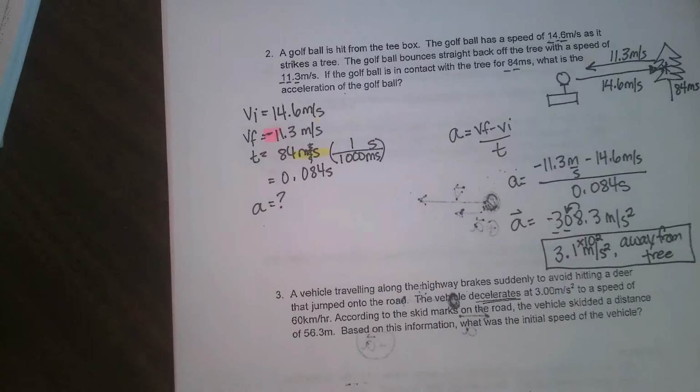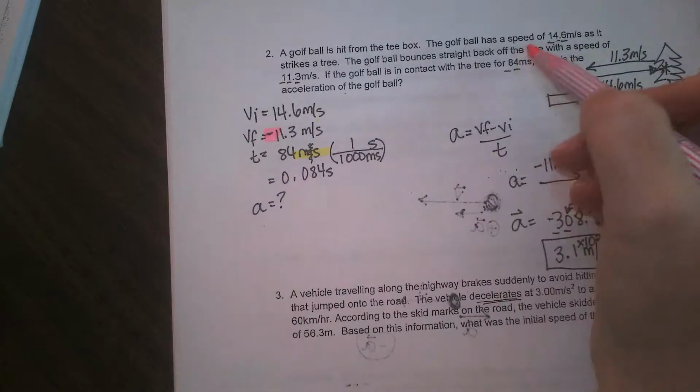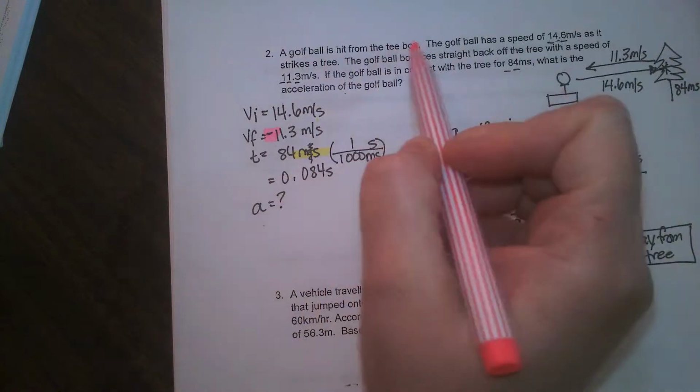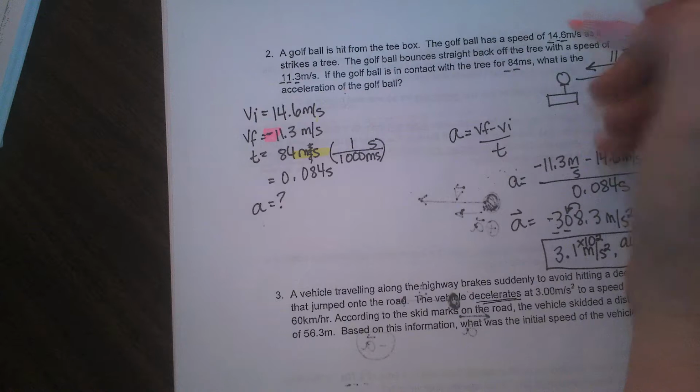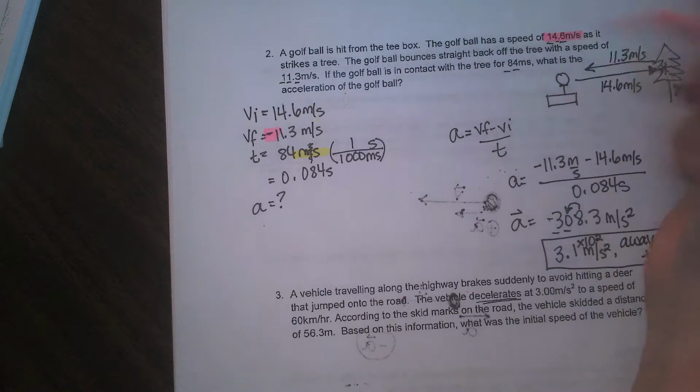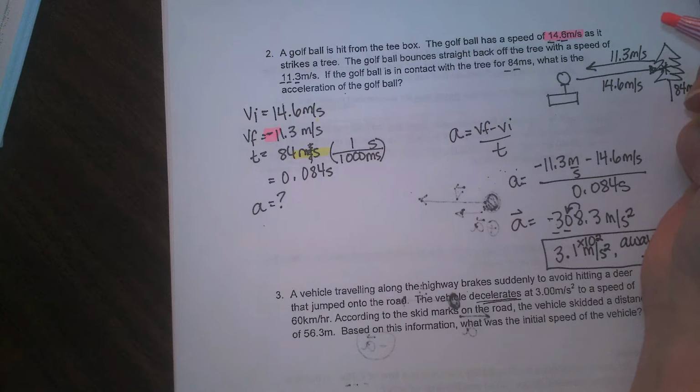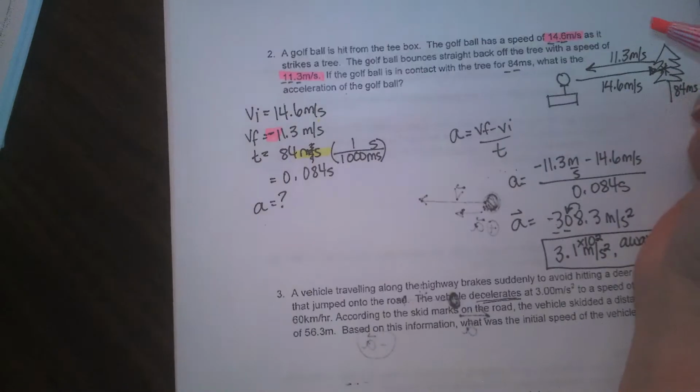How do I find final velocity in this one? When I go through the question, the golf ball is hit from the tee box. The golf ball has a speed of 14.6 as it strikes the tree. So that is going from the tee box forward. That's the first velocity we come to. The golf ball bounces straight back off the tree with a speed of 11.3. This is the second velocity.